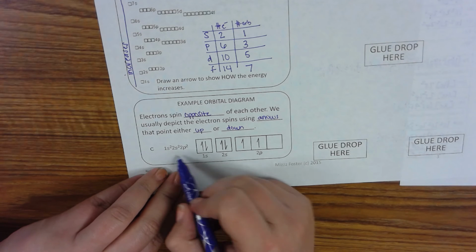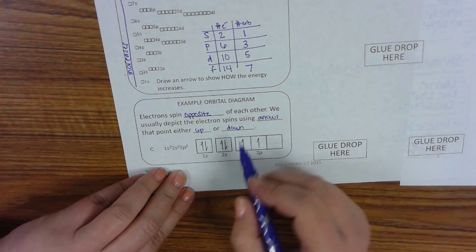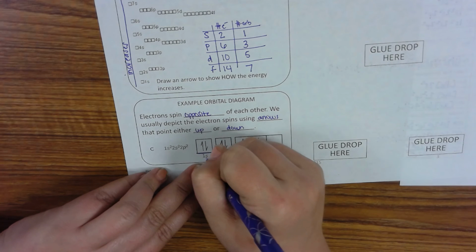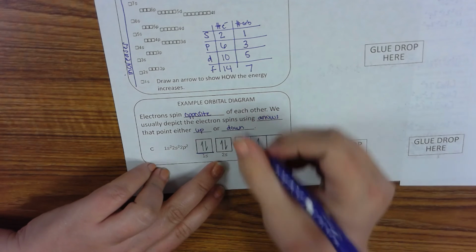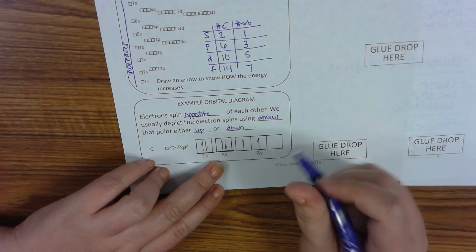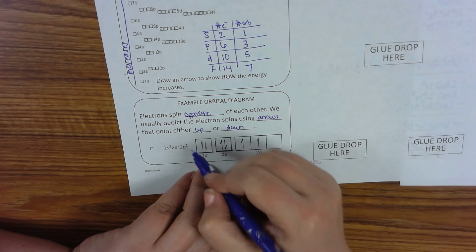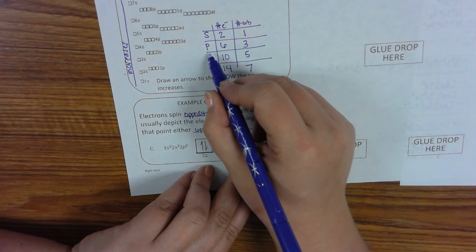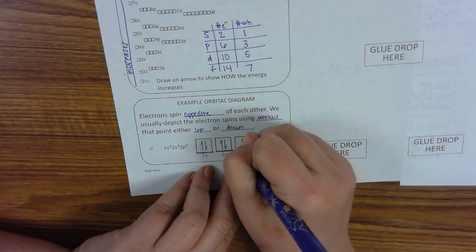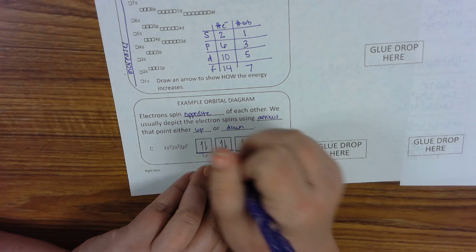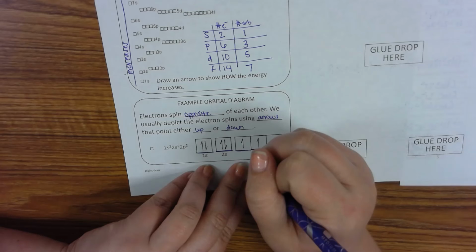For carbon, we need a 1s, a 2s, and a 2p. So we draw one orbital for 1s. Our 2s is also an s, so we need one orbital for 2s. Then we also need a 2p. P subshells have 3 orbitals, so I have to draw 3 orbitals for 2p. That's how they get the number of boxes they need.